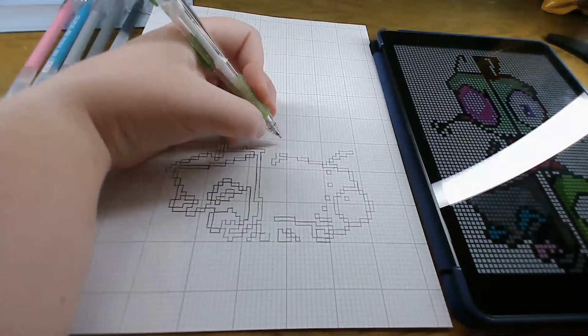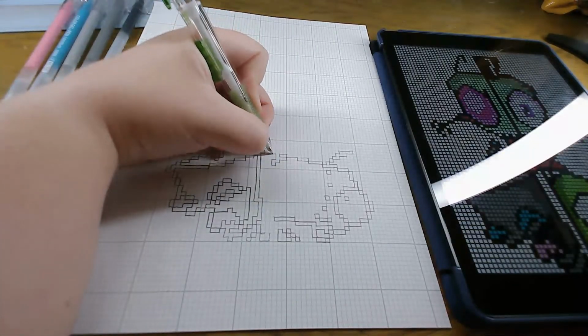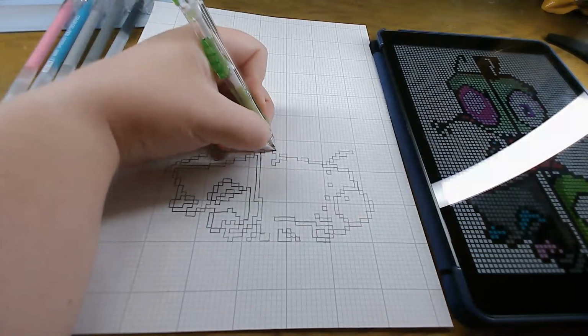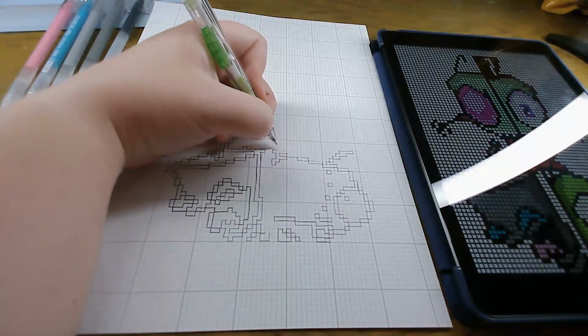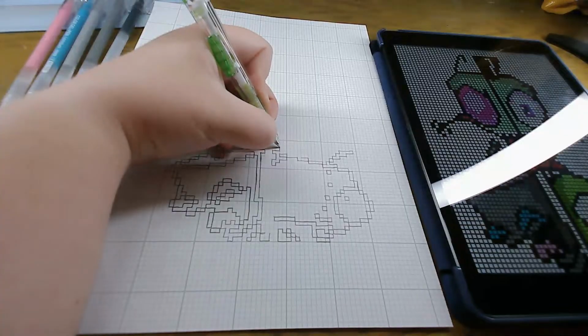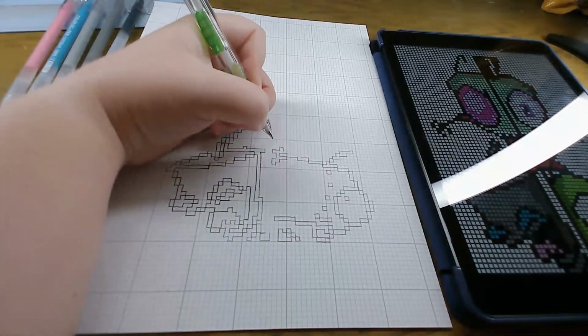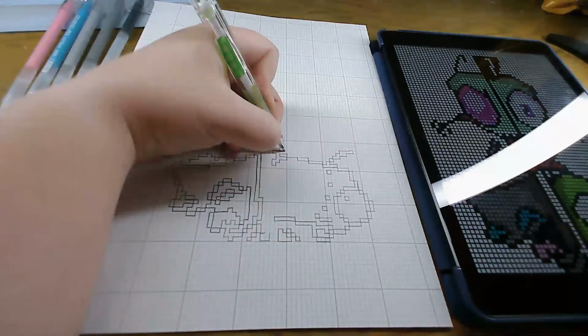Over, up 2. Over. Then this one is going to go up. Okay. And then we're going to go over 3.